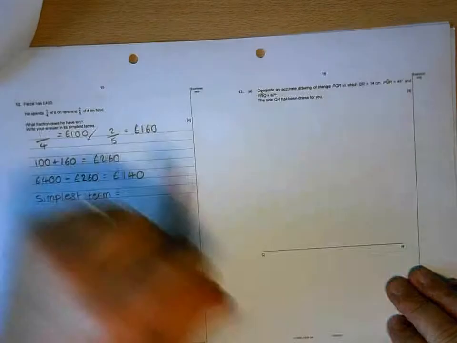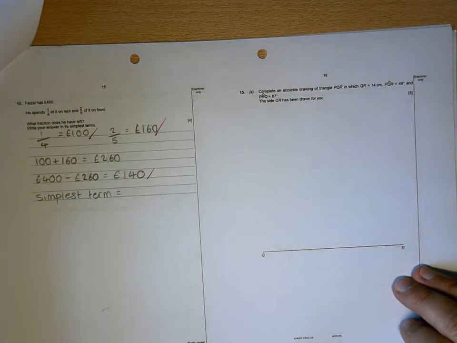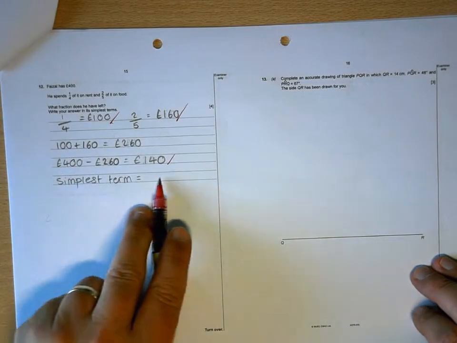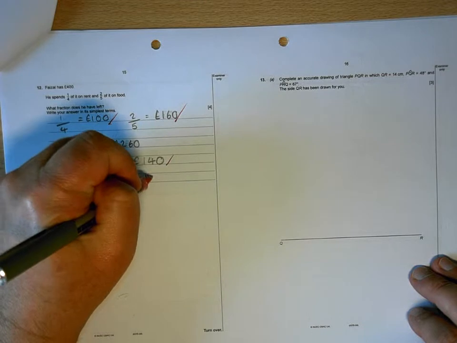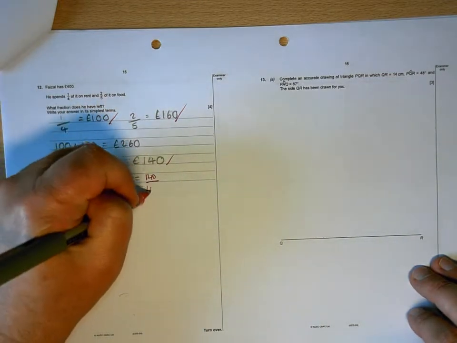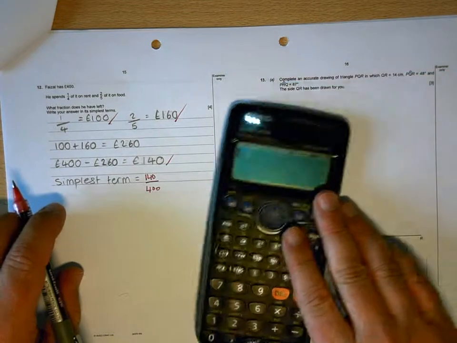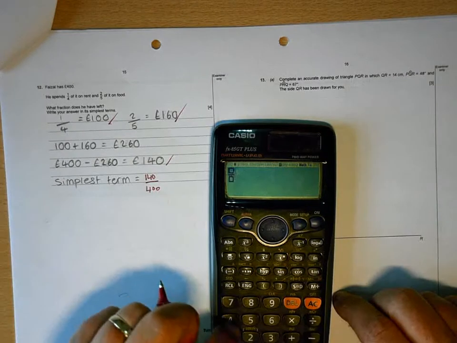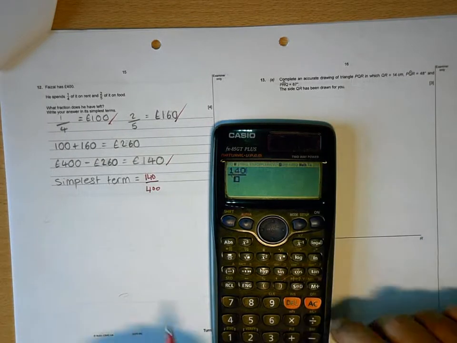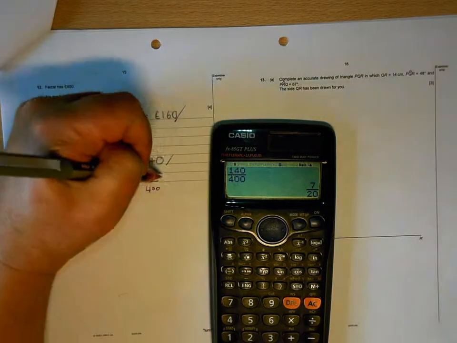Okay, a quarter is 100, 2/5 is 160, so it's 140. So what's left is 140 out of 400. And then to write it in the simplest term, again, use the fraction button on your calculator, because remember this is a calculator allowed paper. So 140 out of 400, 7 out of 20.